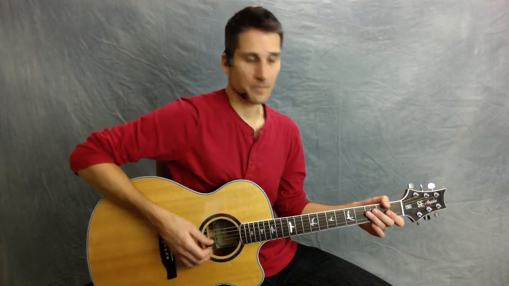Here's another example, this one in the key of C, based on Wild World by Cat Stevens, and it's got a descending C major scale in it.